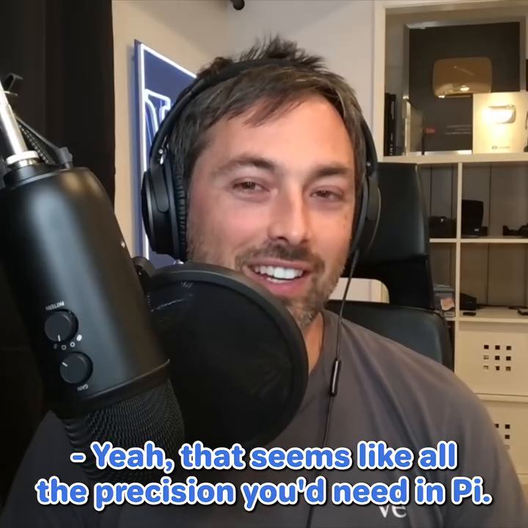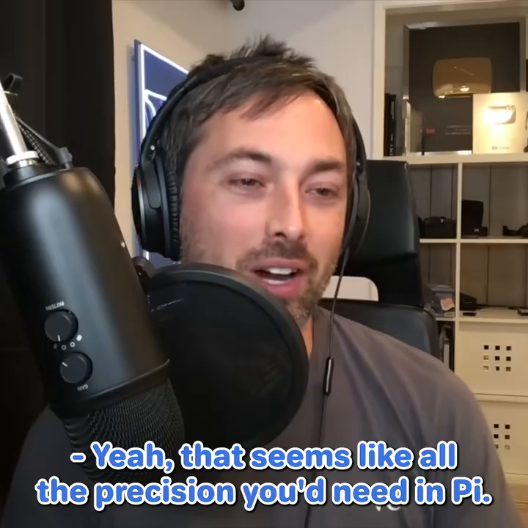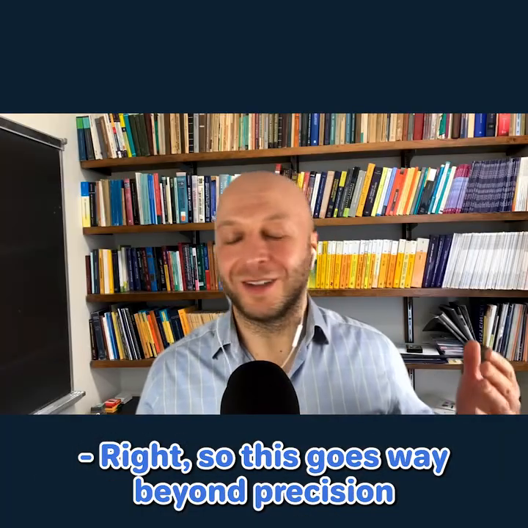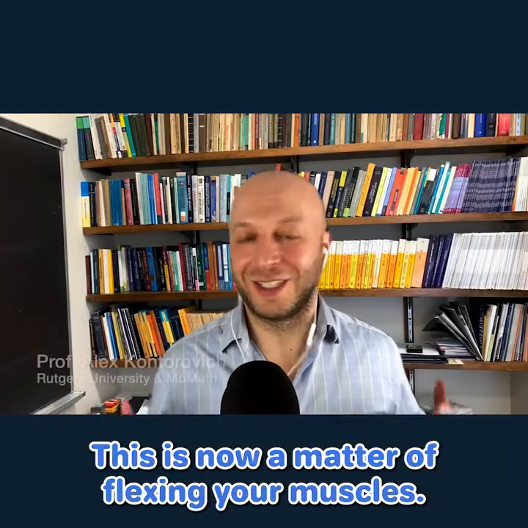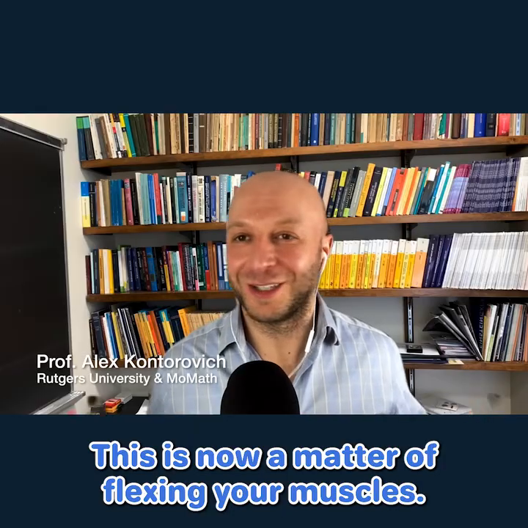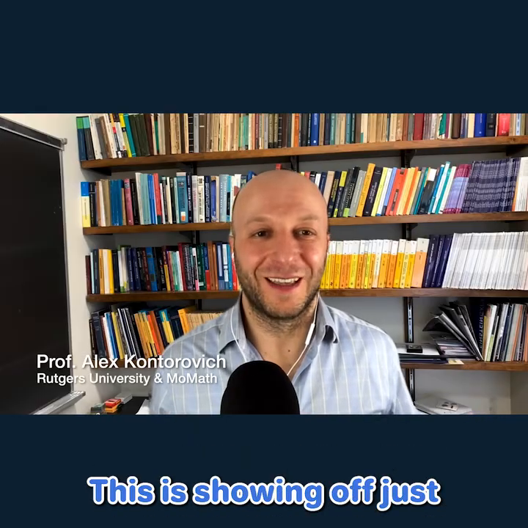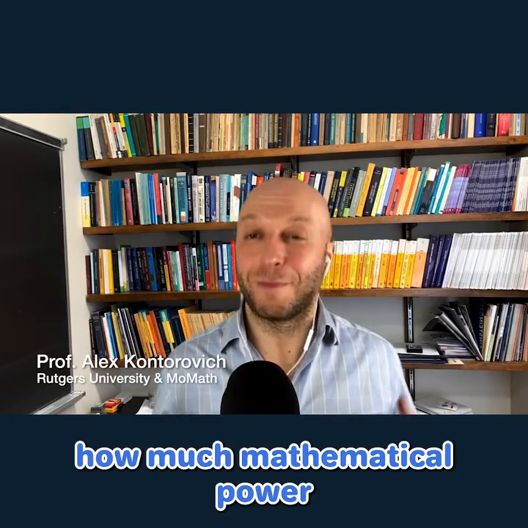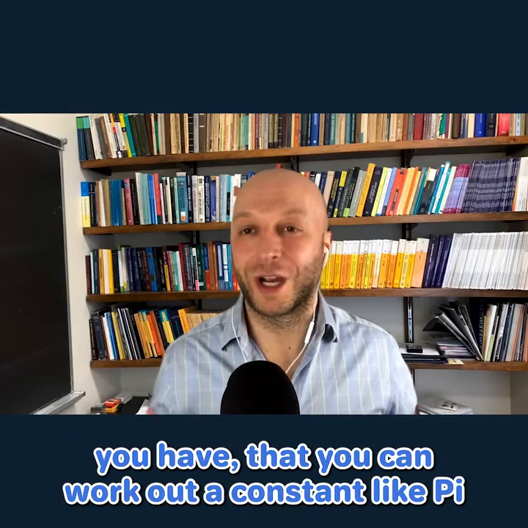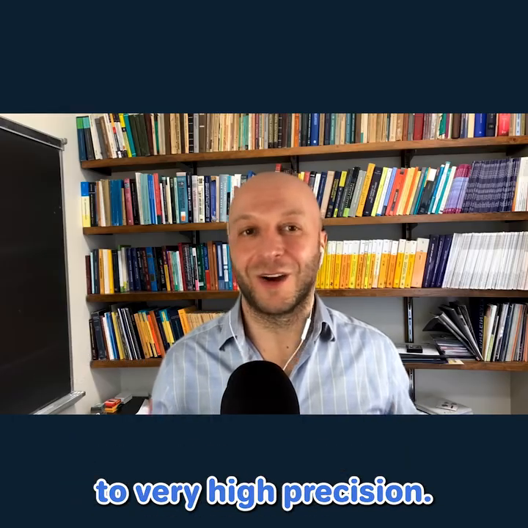Yeah, that seems like all the precision you'd need in pi. Right, so this goes way beyond precision for any practical purpose. This is now a matter of flexing your muscles. You know, this is showing off just how much mathematical power you have that you can work out a constant like pi to very high precision.